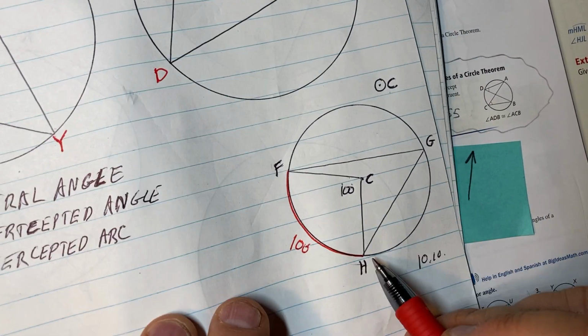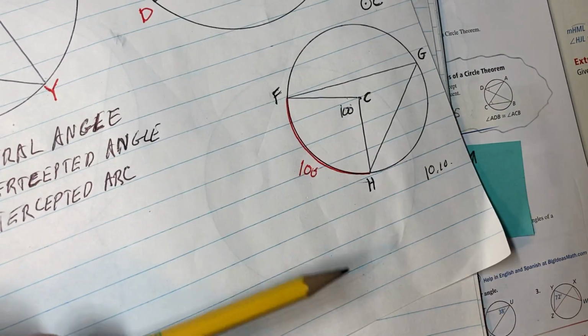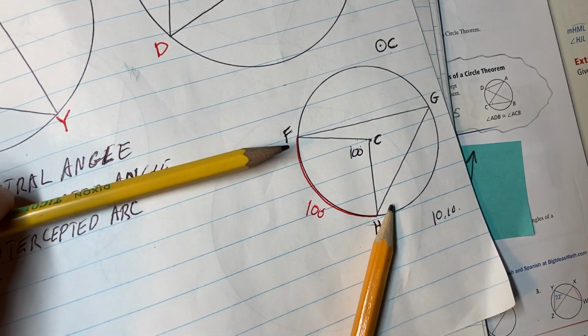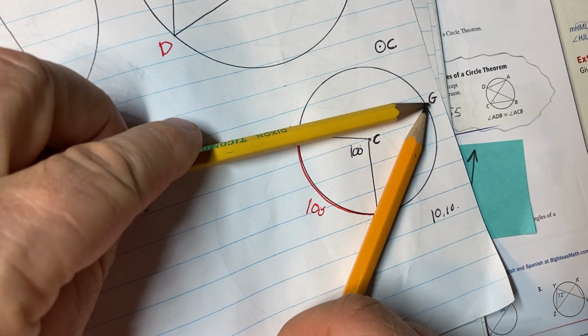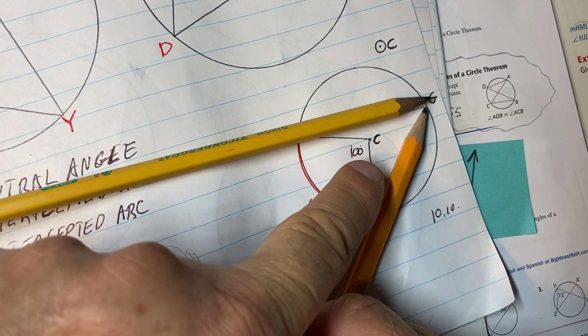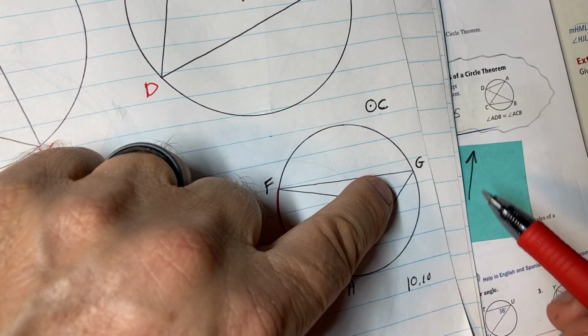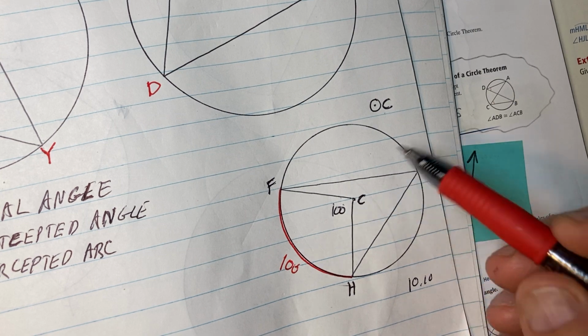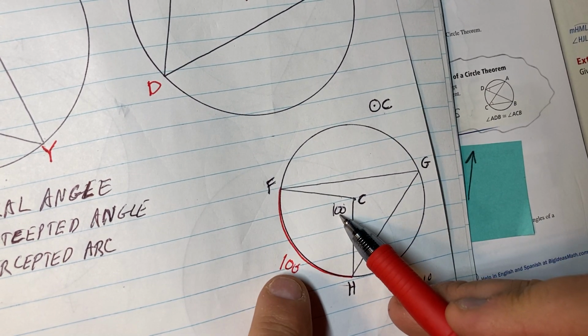The inscribed angle is the angle that's right where this arc is. That right there is the inscribed angle. And that angle will be half of this arc.